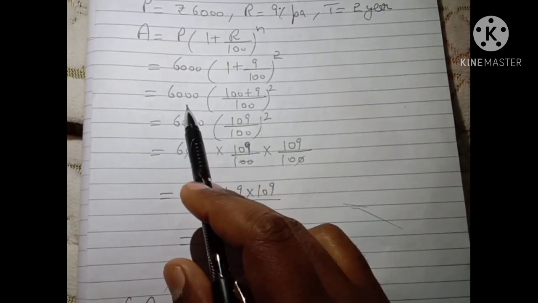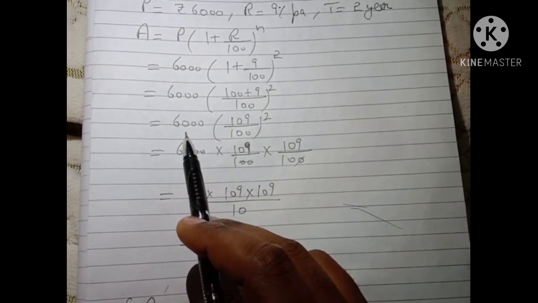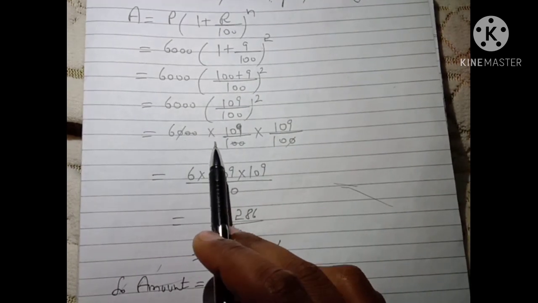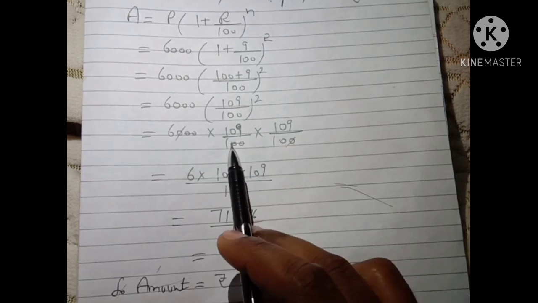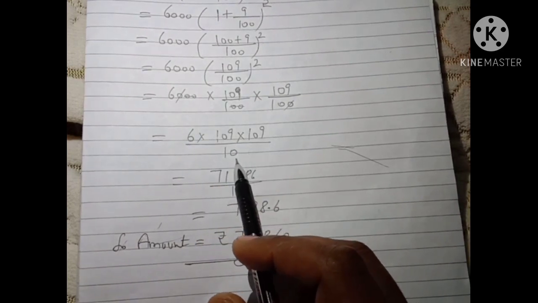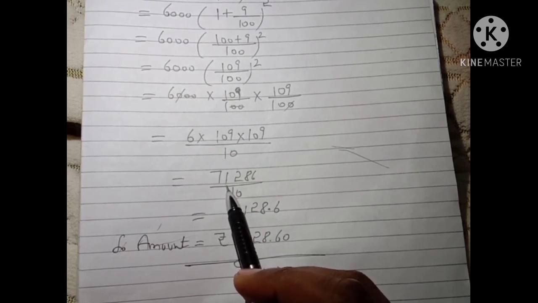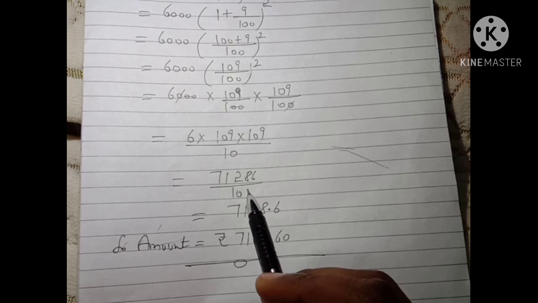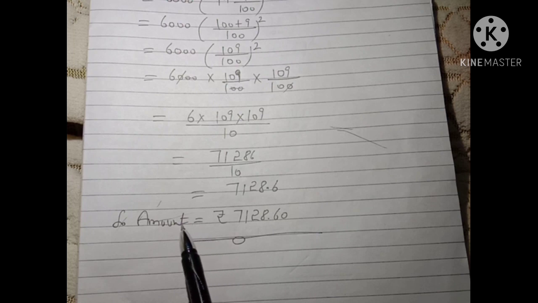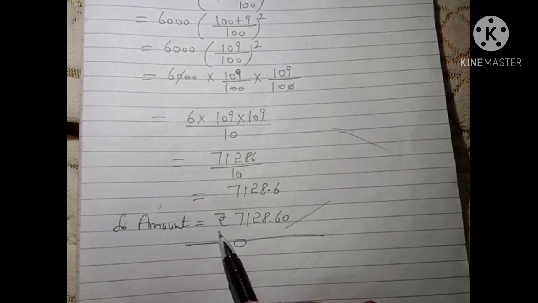Now in the next step it will become 6000 into 100 plus 9 over 100 raised to power 2, and then 6000 into 109 over 100 raised to power 2. Next step, you can see 6000 into 109 over 100 into 109 over 100. Now these two zeros and this 0 are cancelled. After this it will become 6 into 109 into 109 over 10. After multiplication it will become 71,286 over 10. Now we have to put the decimal here. It will become 7128.6. So in this case the amount is 7128.60 rupees. So the answer is: the amount is 7128.60 rupees.